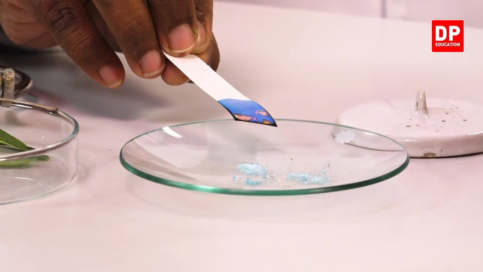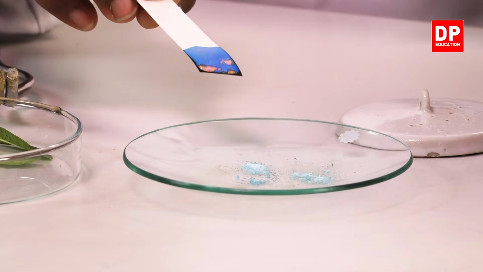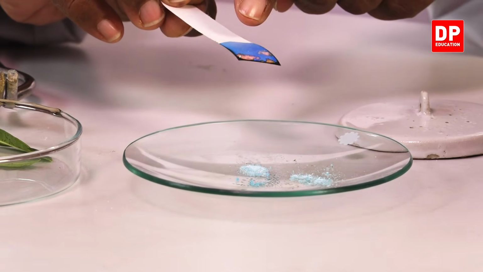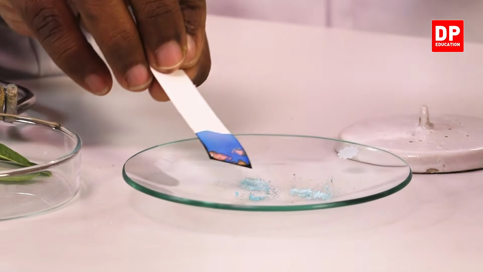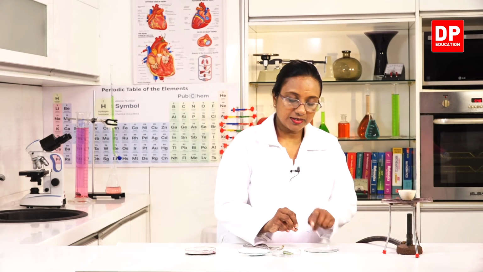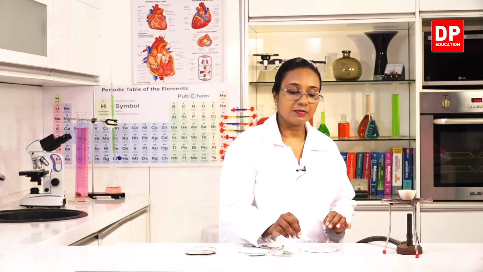So here you all can see, students, the copper sulfate has become blue in color. This blue part is the anhydrous cobalt chloride. Wherever there was water, it has become pink in color. So these two observations confirm that the vapor that came out and condensed on the watch glass is water. So with this observation, we can conclude that there was water present in the leaf sample. That means there is water in food samples as well as living organisms.